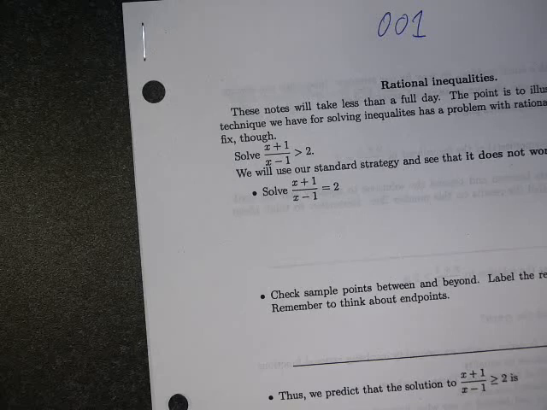So let's try to solve the inequality: x plus 1 divided by x minus 1 is bigger than 2. So step 1, where is x plus 1 divided by x minus 1 equal to 2? Let's try to solve that equation. What would you want to do to solve that equation? Multiply both sides by x minus 1. I see a denominator, I see a fraction. That fraction makes me sad. It makes it harder to solve. So let's get rid of the fraction by cross multiplying.